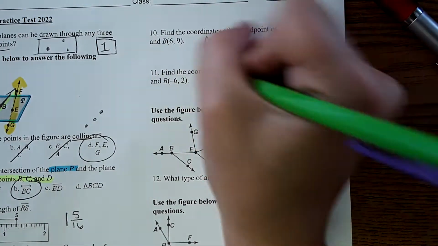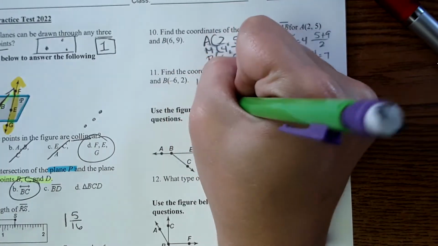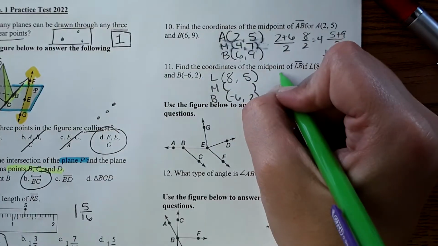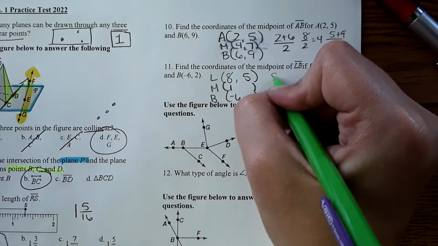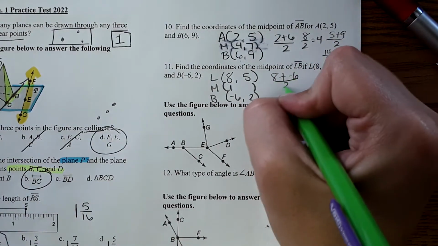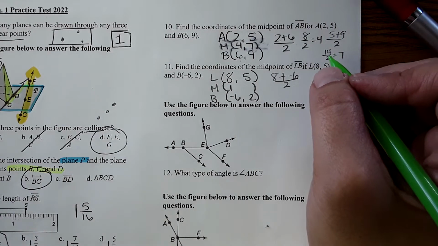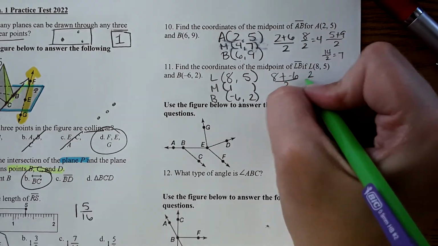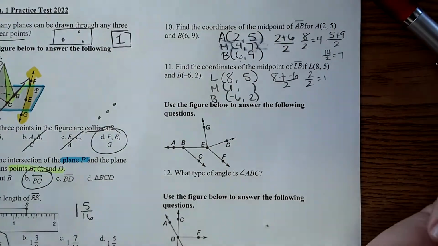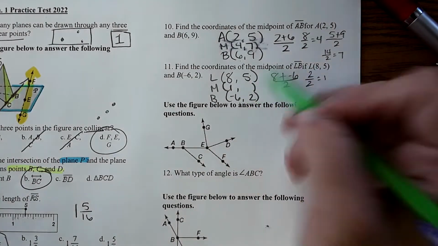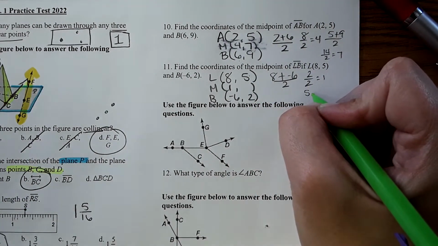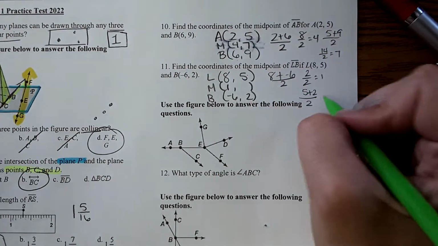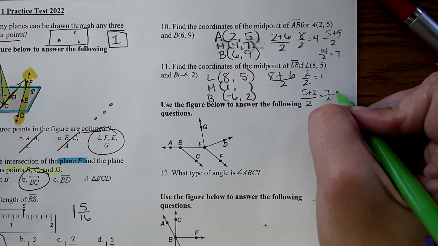A is 8, 5. B is negative 6, 2. Finding the midpoint again. And the middle of 8 and negative 6? 1. You knew that right off the top of your head? You have a super brain. That's cool. It's because 8 minus 6 is 2, and 2 divided by 2 is 1. I gotta write it out. 8 plus negative 6 is 2. 2 divided by 2 is 1. And then the middle of 5 and 2 is 3.5. If you don't have a super brain, just add them: 5 plus 2 is 7, divide by 2 is 7 over 2, which is 3.5.